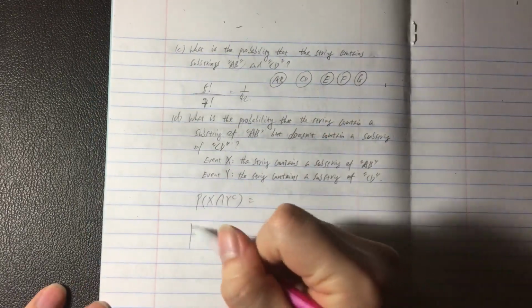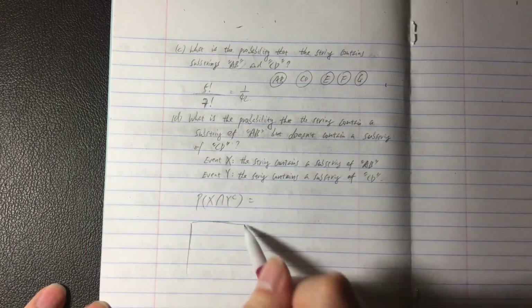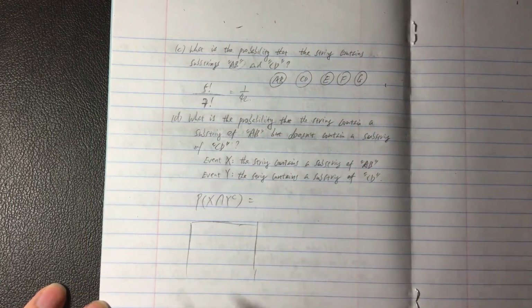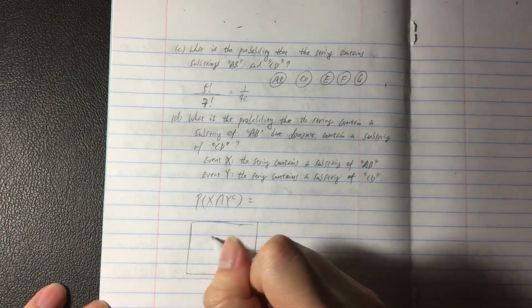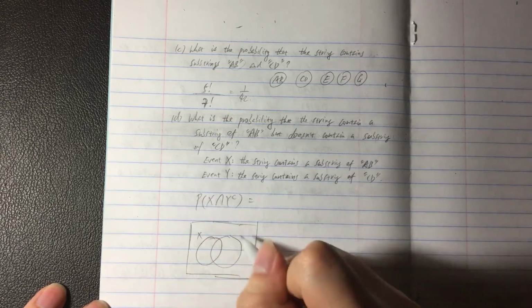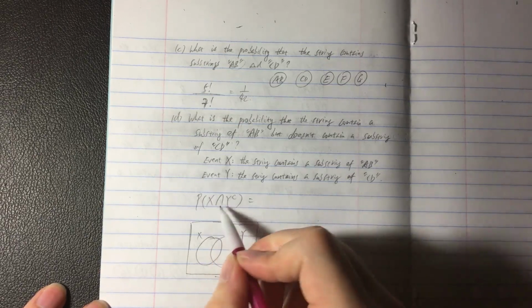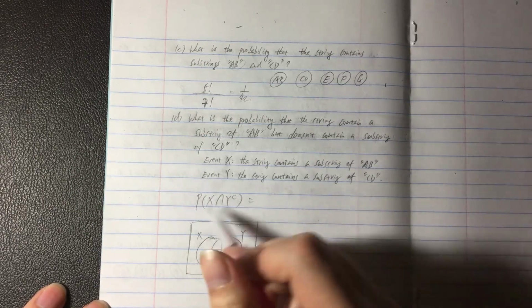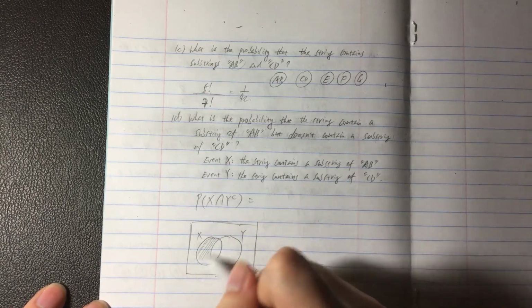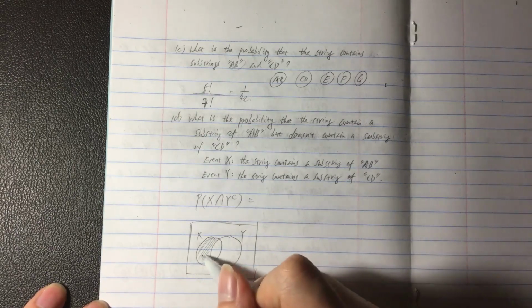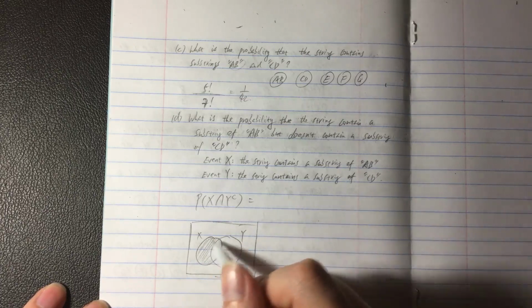Then how can we write this? We can use a Venn diagram. Assume that's event X, that's event Y. X intersection Y complement means X occurs, but Y doesn't. It contains substring of AB, but not CD.